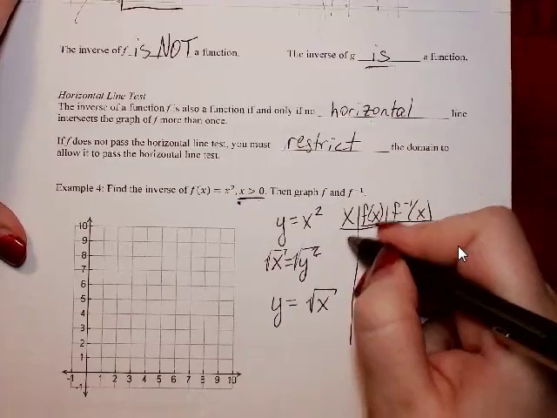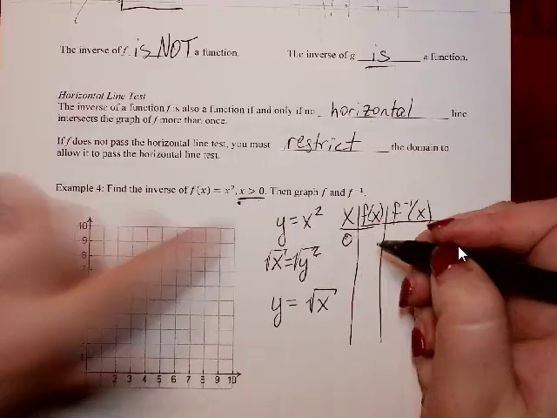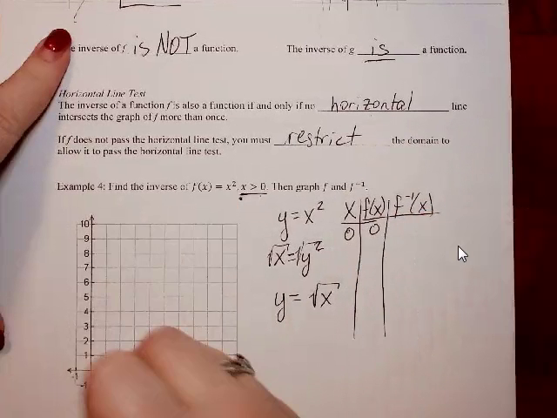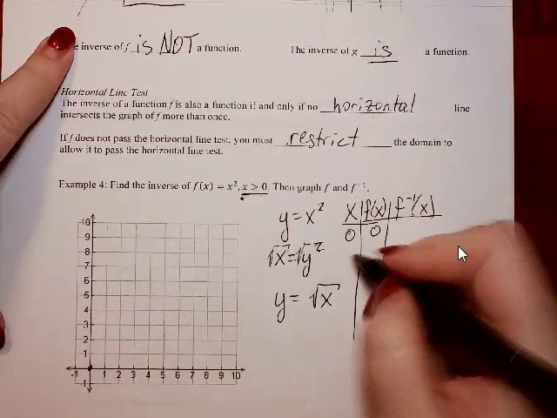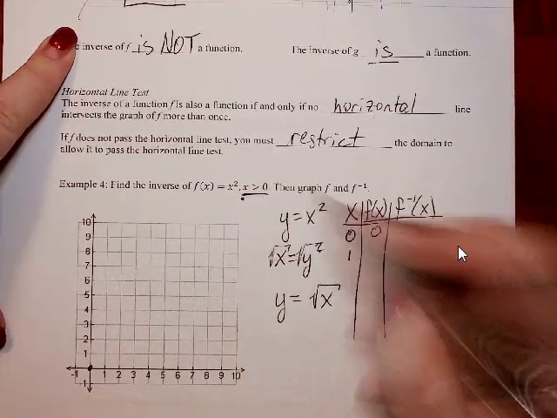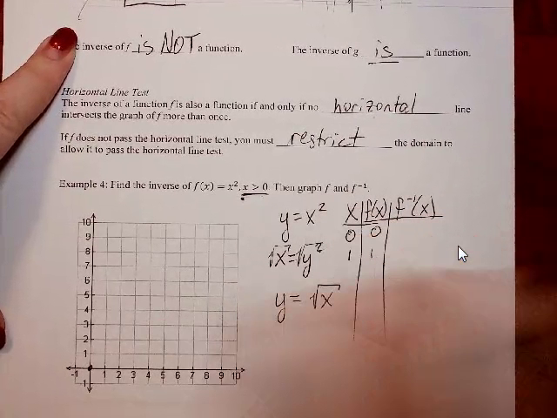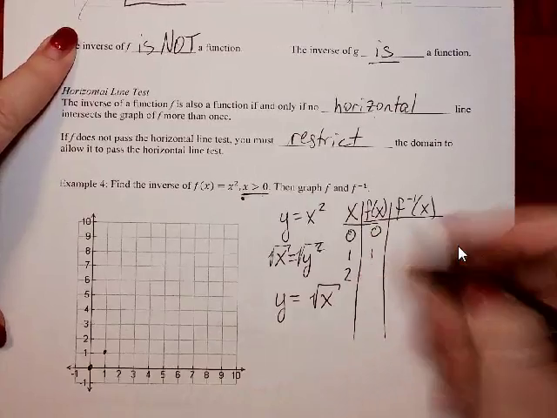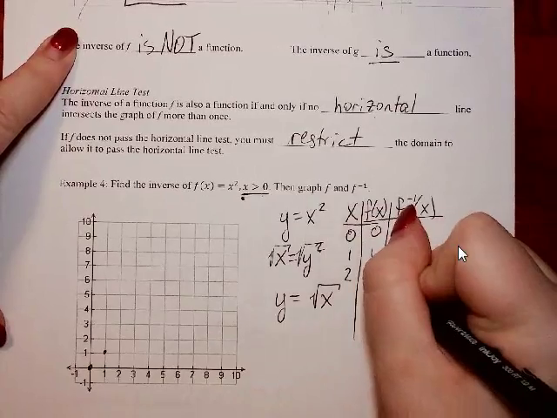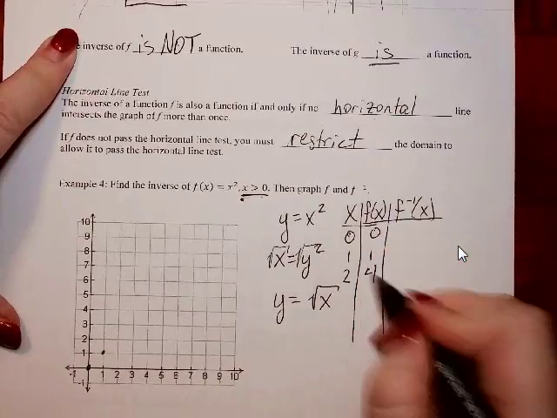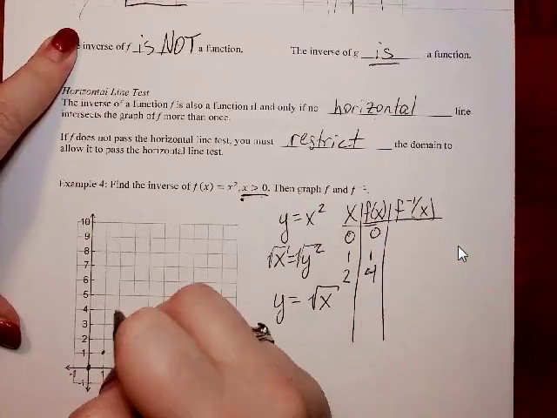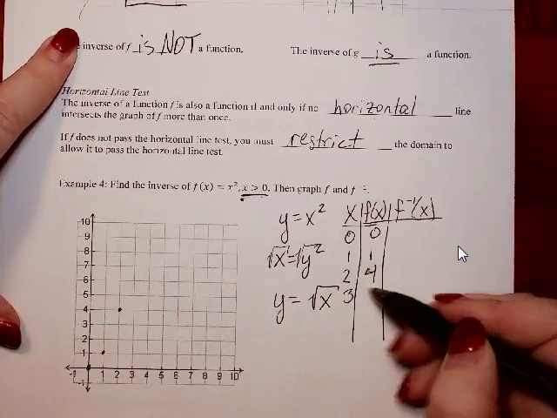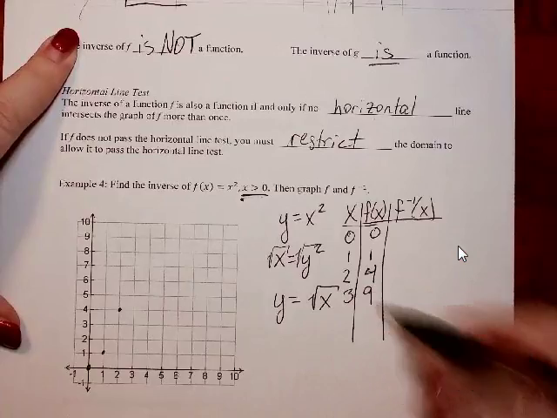So if x is 0, then 0 squared is 0. So I'm going to graph 0, 0. If x is 1, 1 squared is 1. So I'm going to go to 1, 1. If x is 2, then x squared, 2 squared is 4. So I'm going to go to 2, 4 and put a dot. If x is 3, 3 squared is 9. So I go to 3, 9.